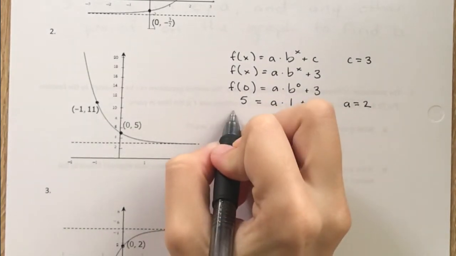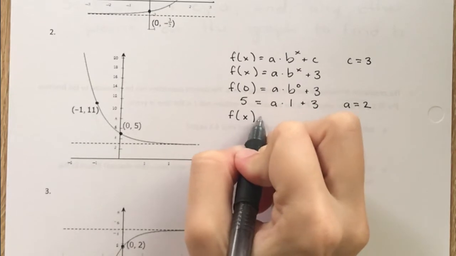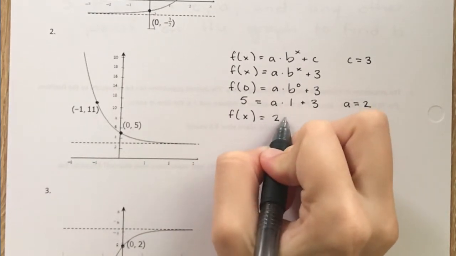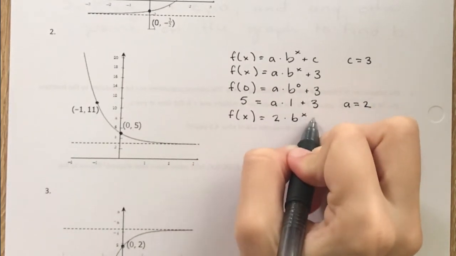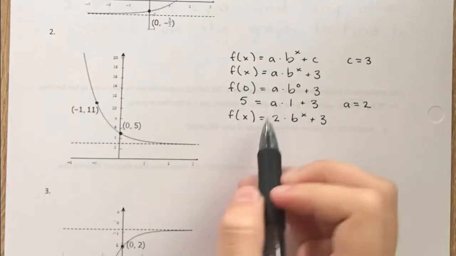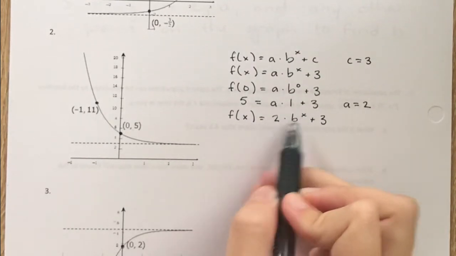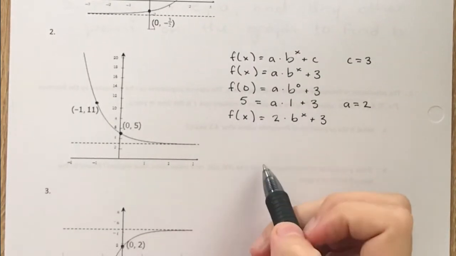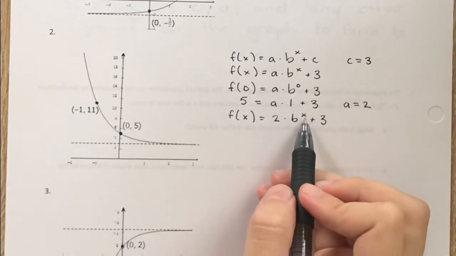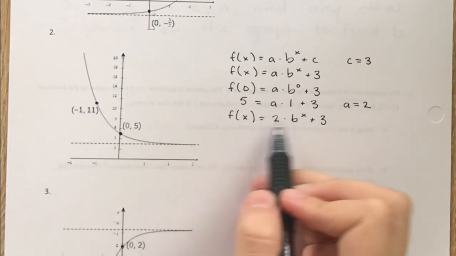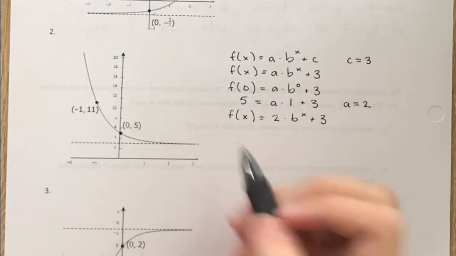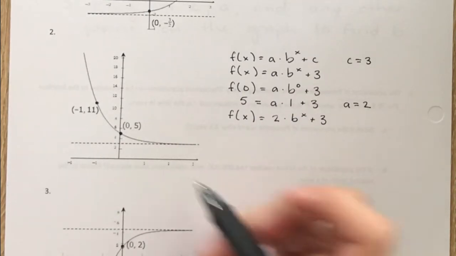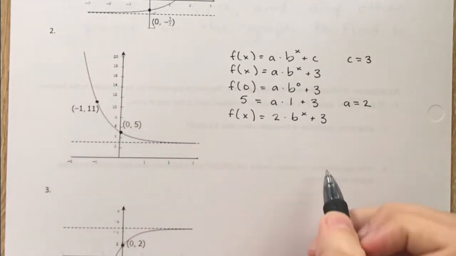Now we need to find b. Right, that's our last variable. We have 2 times b to the x plus 3. Now we just have b as the last one. So we can just plug in any point on the graph, right? Other than the one we just used. So let's use this one. It's already given to us.